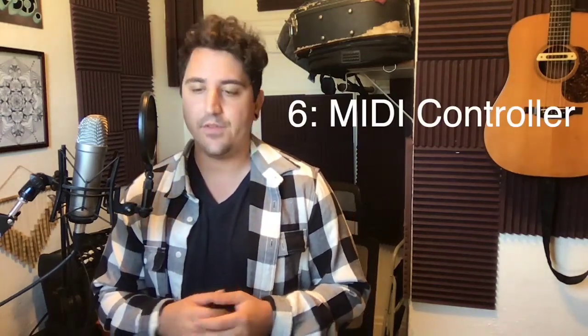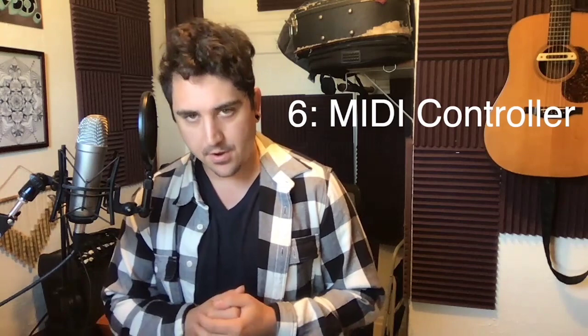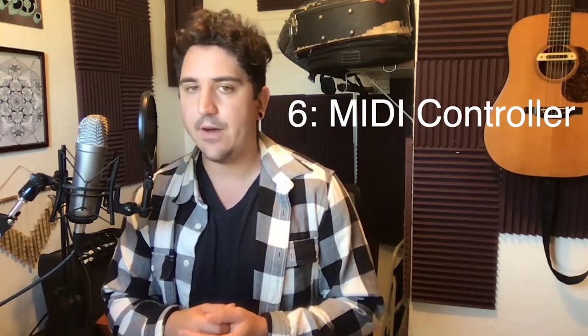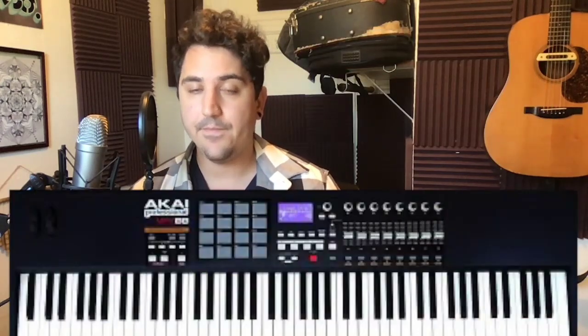Sixth thing that you're going to need is a MIDI controller, so that you can play instruments on your computer. I really recommend getting something with some knobs and some pads to play around with. The Akai MPK Mini is a great starting point on a budget there. And if you want to expand upon that, the whole MPK series plays well and has a lot of functionality.